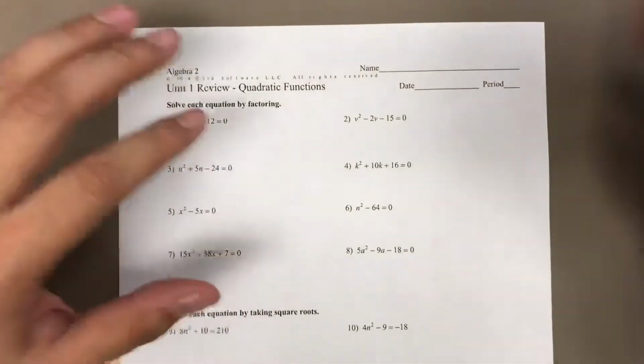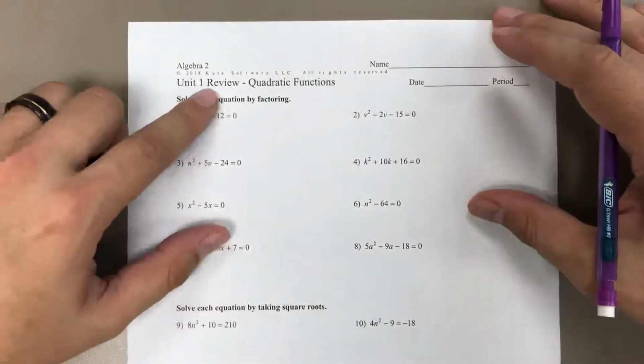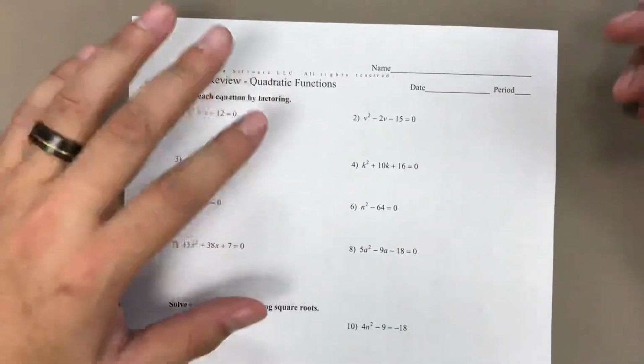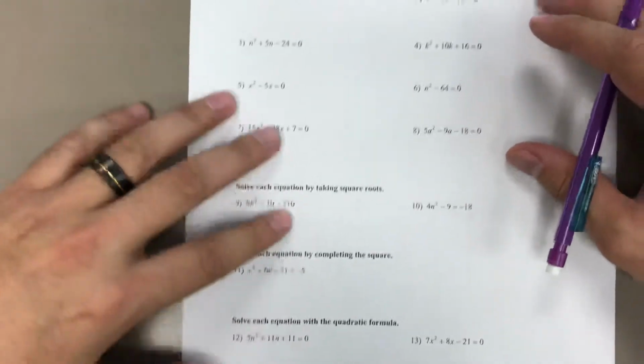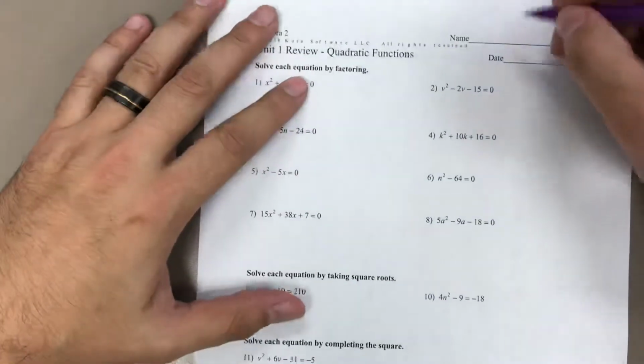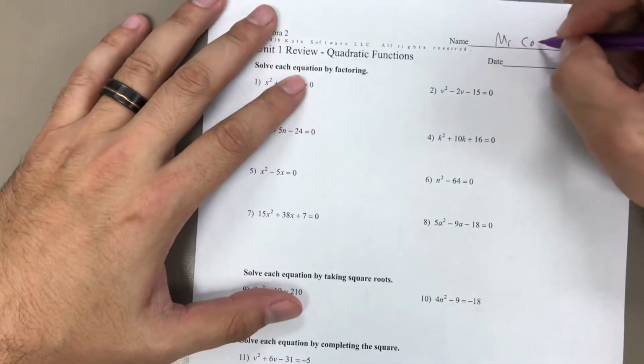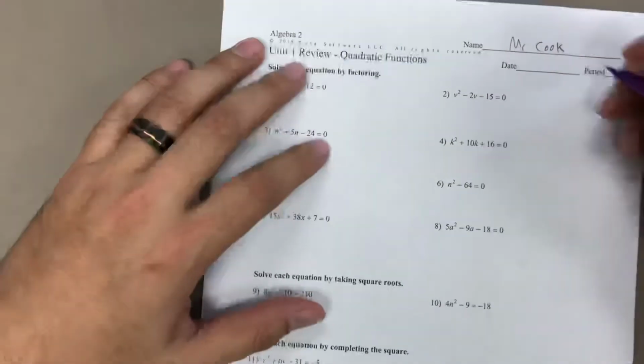Hey there, it's Mr. Cook, and we're going to go through the Unit 1 review for Algebra 2, one page at a time. So the first page is going to focus on solving quadratic expressions. And when we solve quadratic expressions, remember that there are just a handful of things that we really need to master to be able to do this stuff.